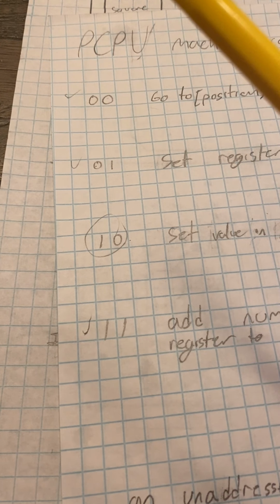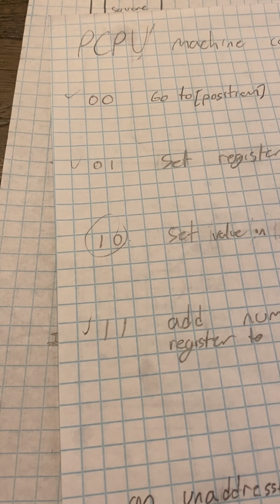Because I wanted there to be 256 memory addresses, given the commands I designed, you need to be able to tell it to go anywhere between 0 and 255, and that means you have to have 1 byte of information to tell it what the address is.